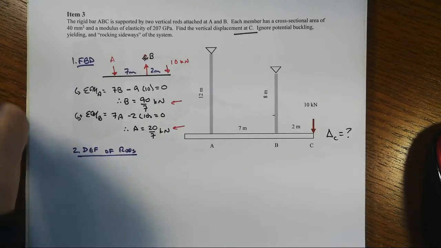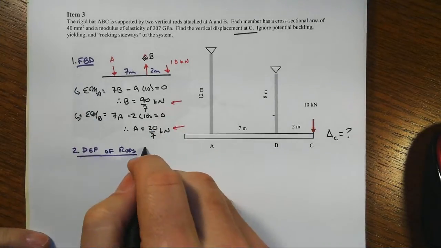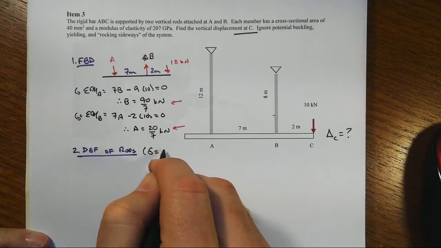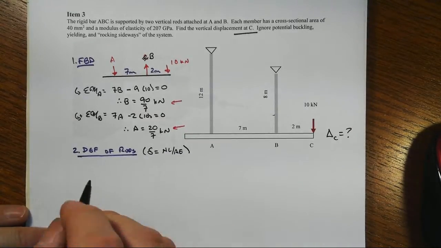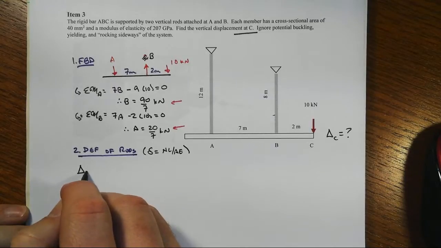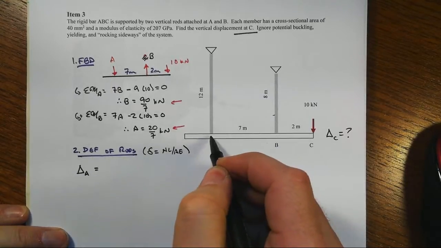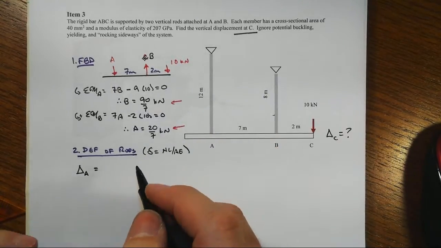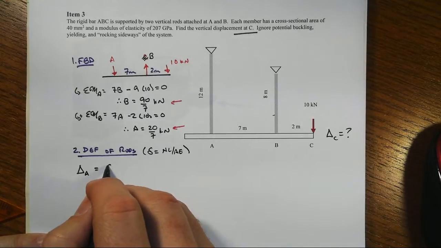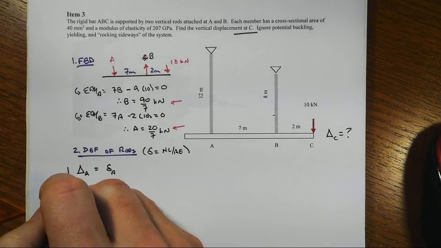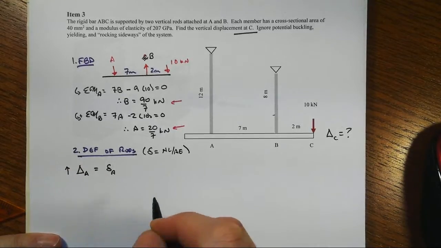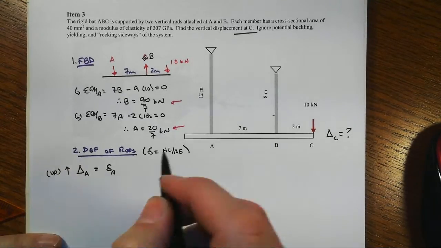We'll use our common force-deformation relationship, delta equals NL over AE, and so the displacement at A is going to be caused entirely by the deformation of the rod. Note that because that's in compression, we know that displacement is going to be up, right?